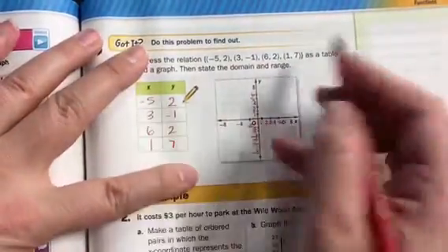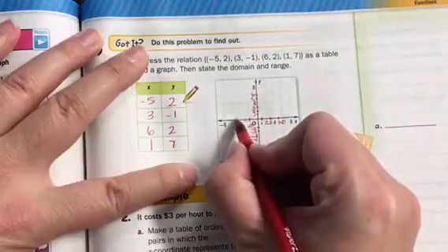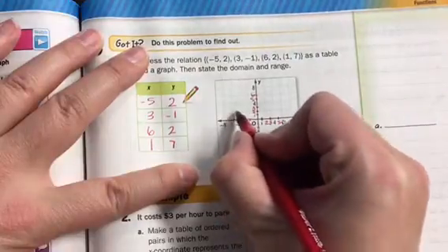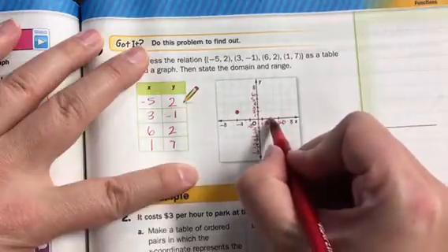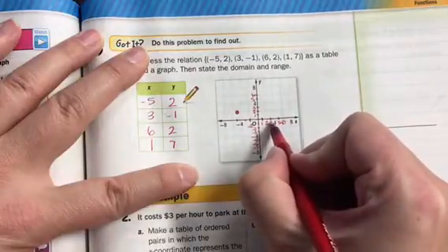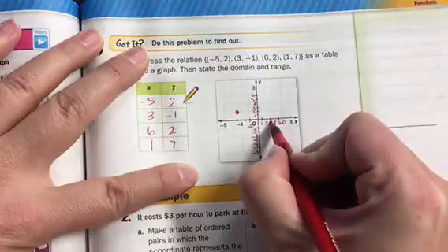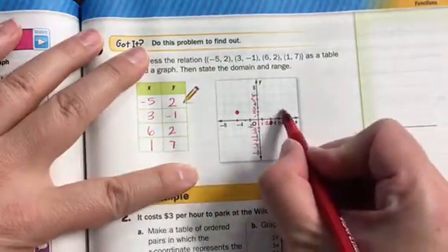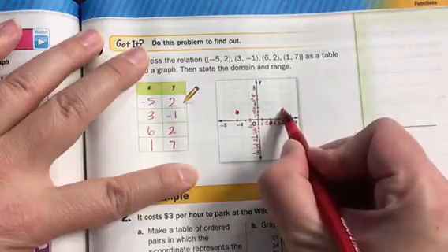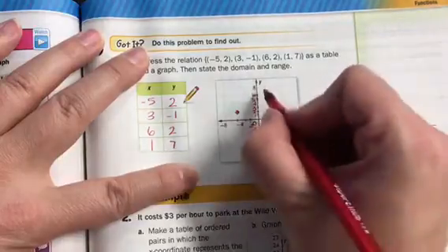So -5, 2 means we would go back 5. So -5 is right there. And then up 2. Then over 3, down 1. It's going to be right there on top of my 3. Over 6, up 2. And over 1 and up 7.